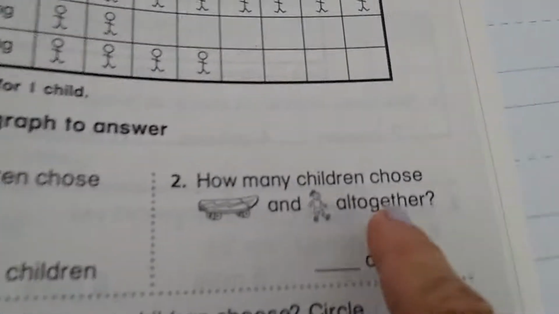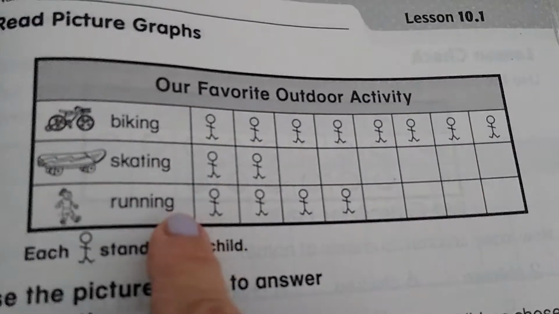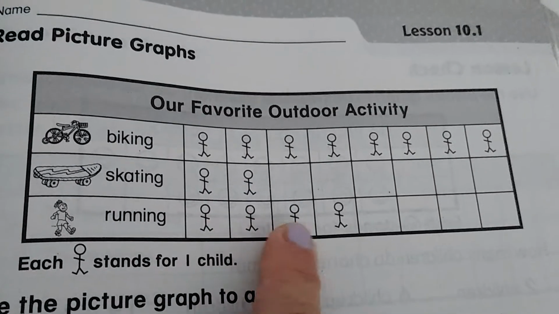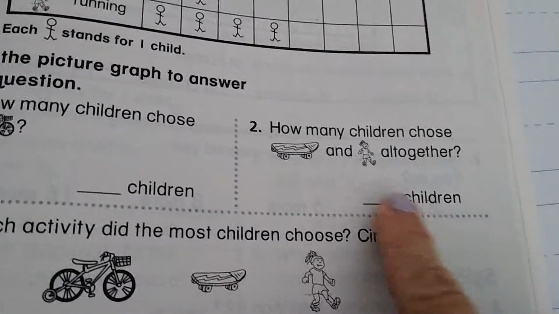So here's a question. How many children chose skateboarding and running? So if it says and, we need to add them. 1, 2, 3, 4, 5, 6. So 2 plus 4 equals 6. 6 people liked skateboarding and running.